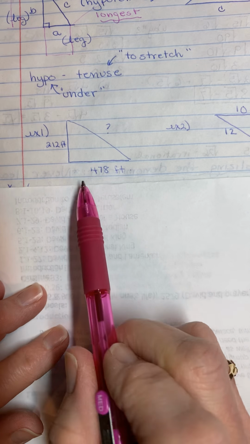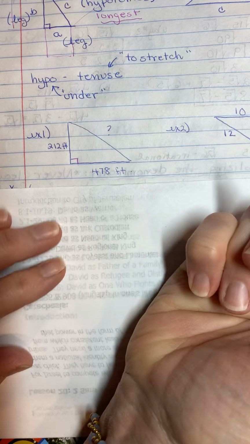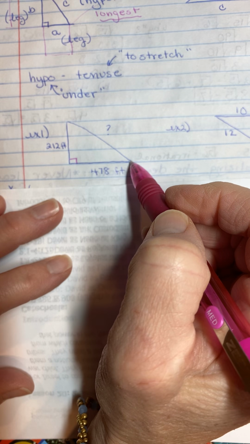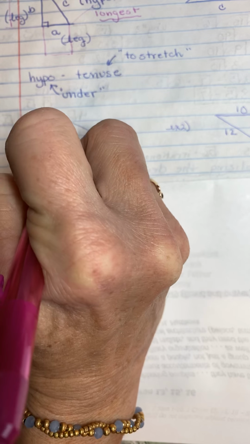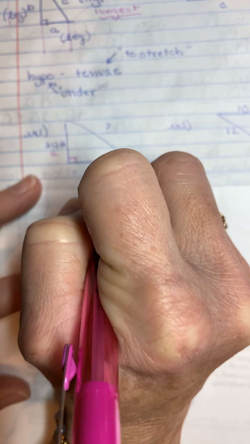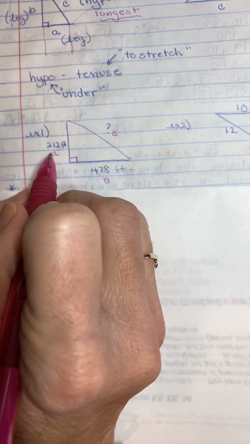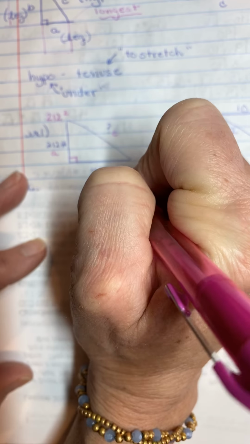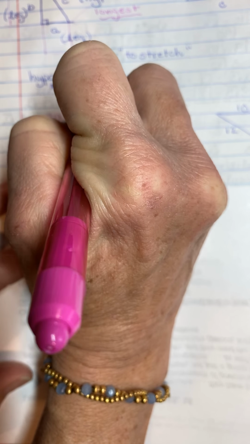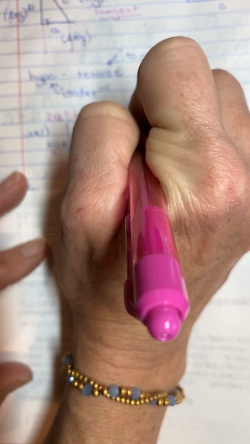So here we go. We have a right triangle. Should have our little square there. What is the length of this side? Well, these two sides make up the right angle, so we can call one A and the other one B, and then this would be our hypotenuse C. And then we simply write this out. A squared would be 212 squared plus b squared, 478 squared, and this will equal c squared.